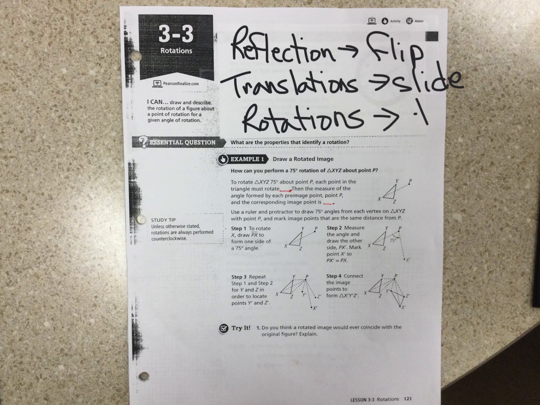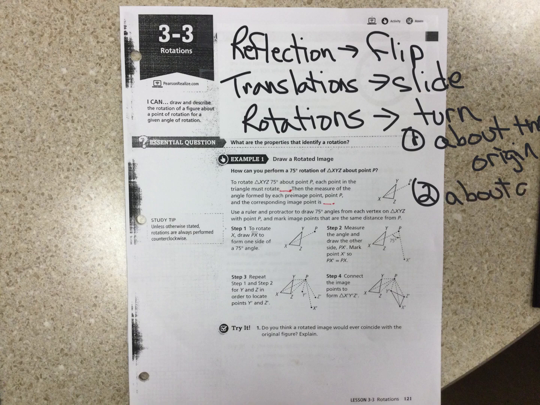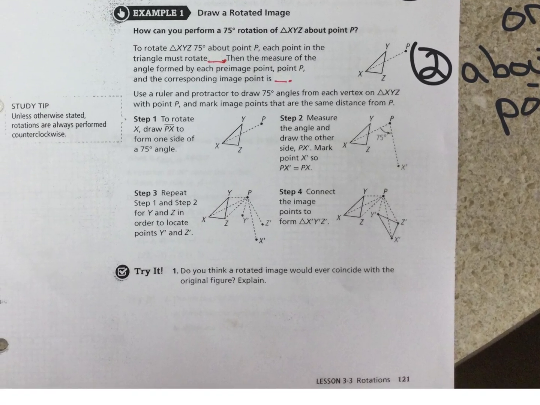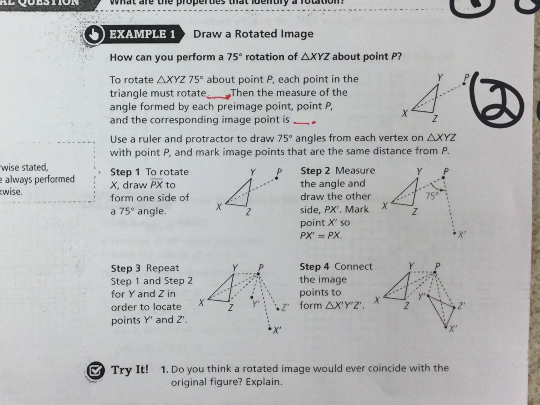A rotation is a turn around the graph, and you can either turn about the origin, or it can be a turn about a point. So if we look here, we're going to do a 75-degree rotation about point P. So every point must turn 75 degrees, okay?